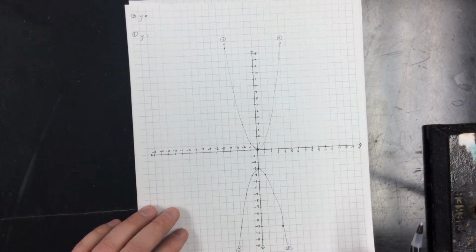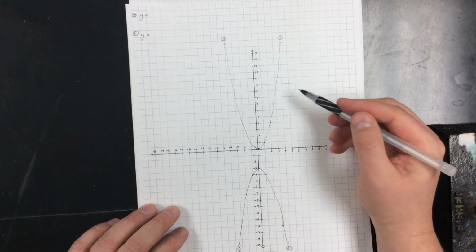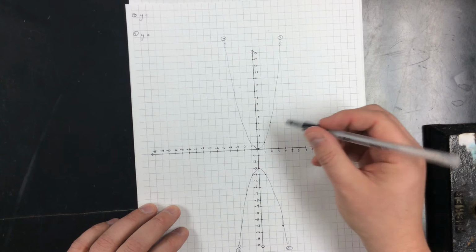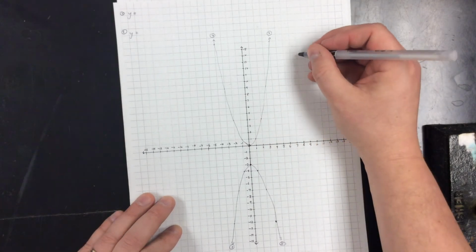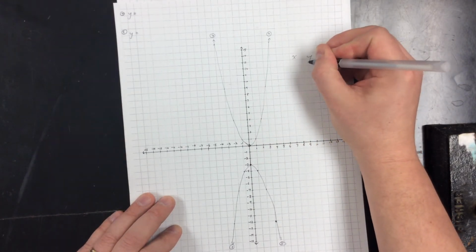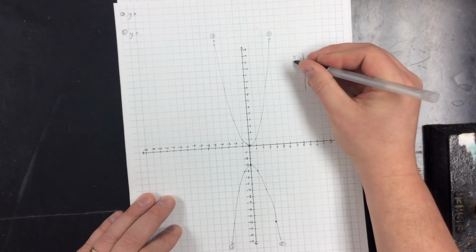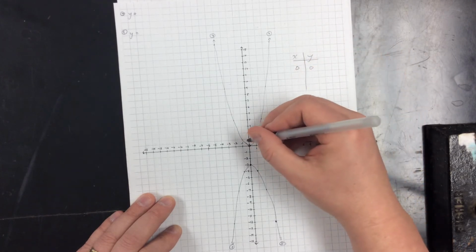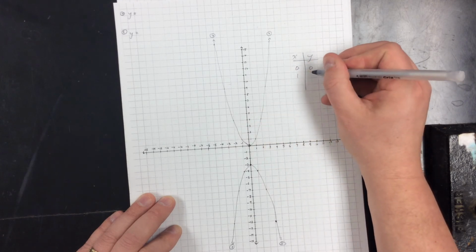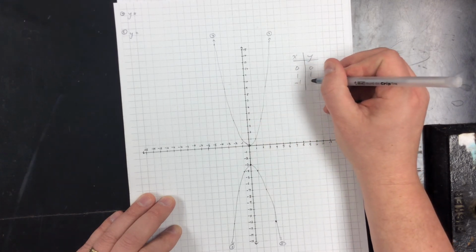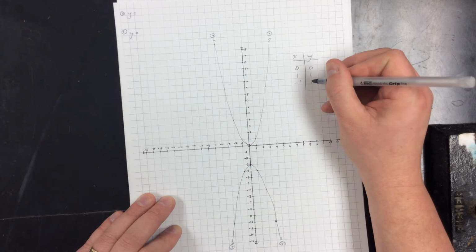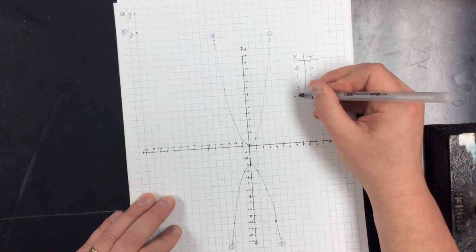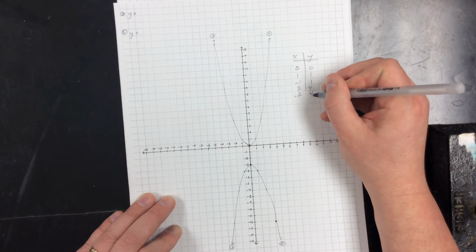For these ones, notice that the shape has changed. I did this as a table of values for number 7. I noticed that 0 and 0 is a pair, 1 and 1 is a pair, negative 1 and 1 is a pair, 2 and 4 is a pair, but negative 2 and 4 is also a pair.